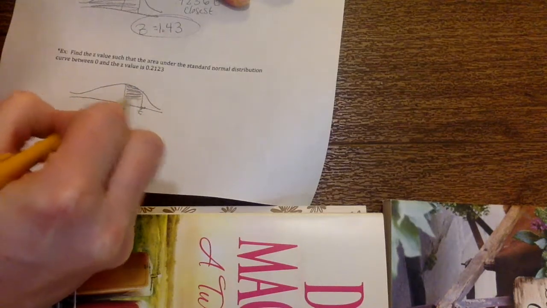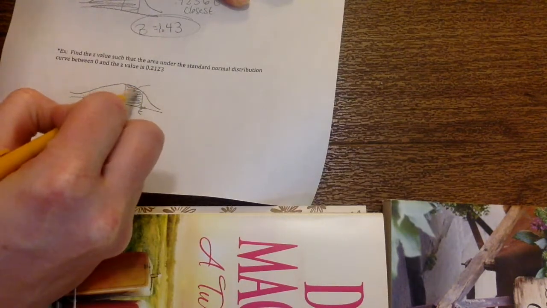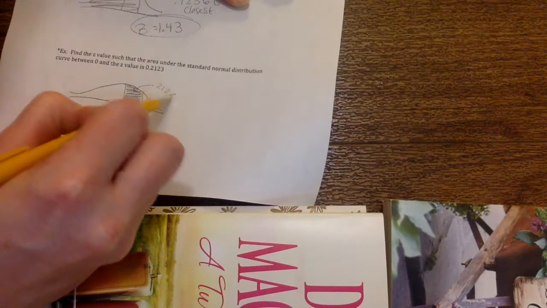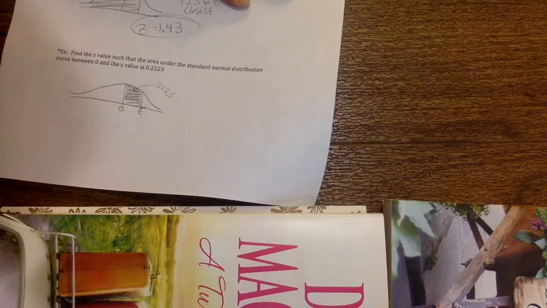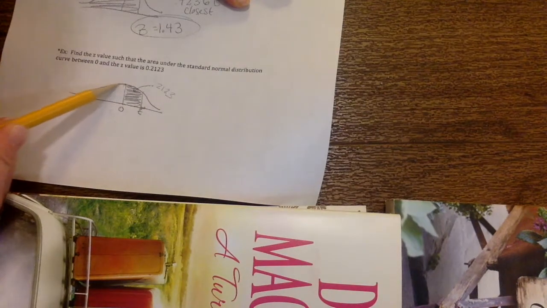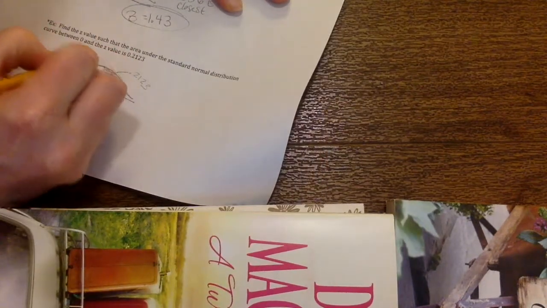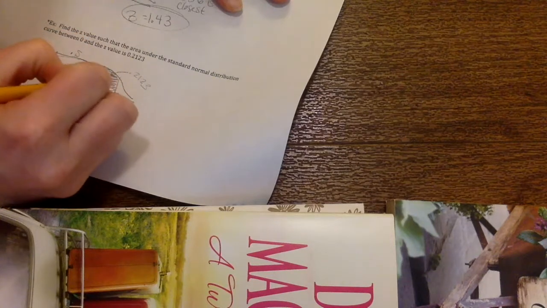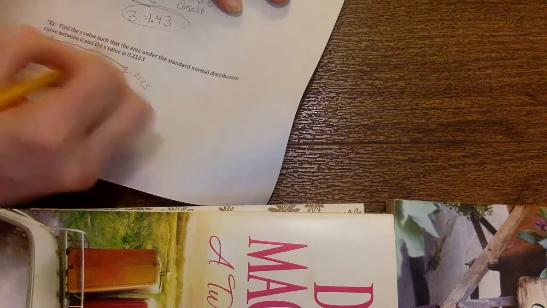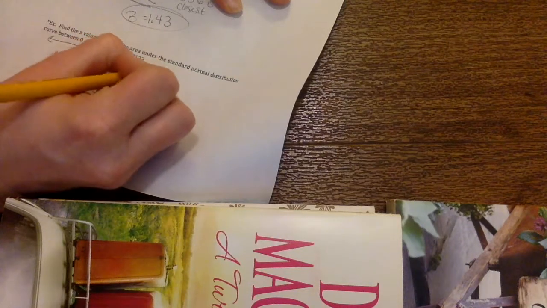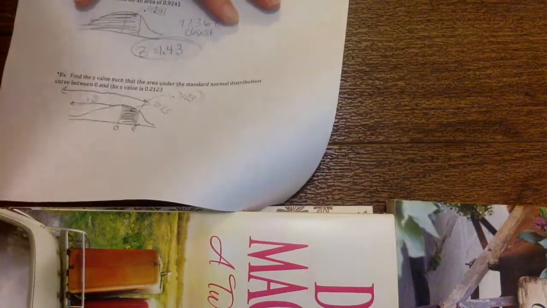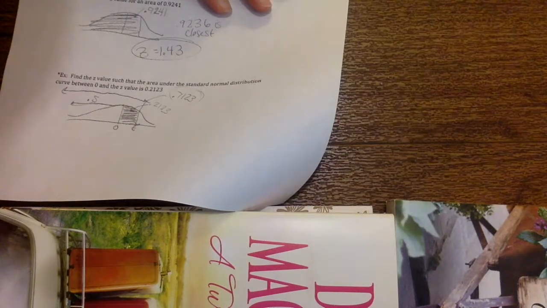So again, they want this. So this part in here needs to be 2123. The problem is we can only look up the area all the way to the left. So what you have to remember is that 0 has an area of 0.5. So from here to here is 0.5. We need this section to be 2123. So the whole thing needs to be 7123. So that's the number that we're going to have to look up, 7123. All right, so if you look up 7123, you should get 0.56 for your z-score.